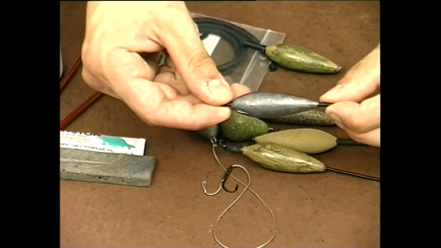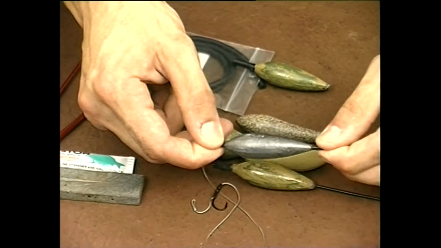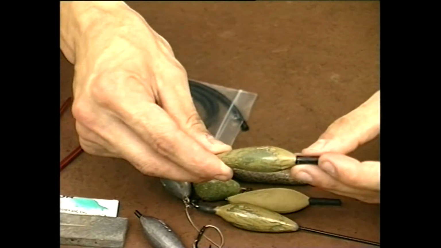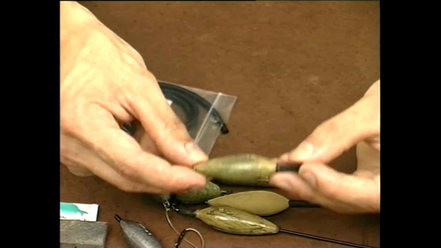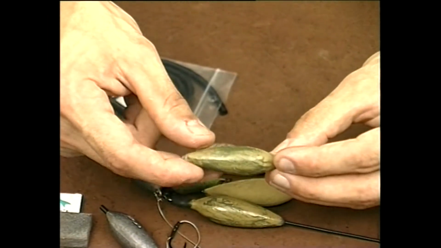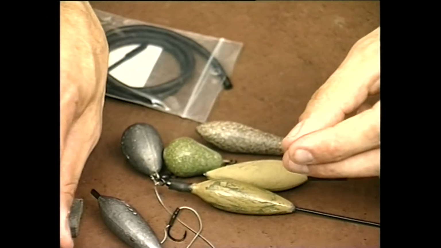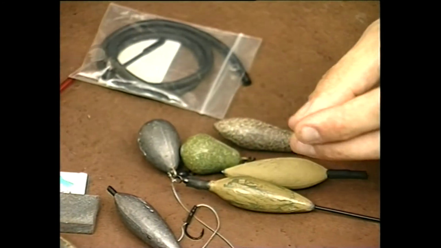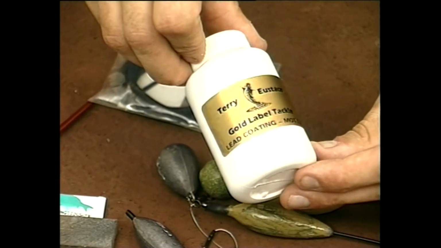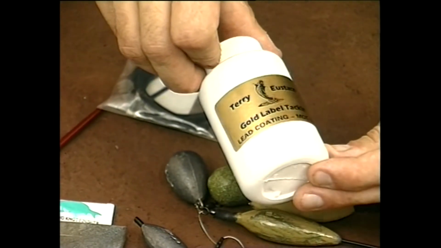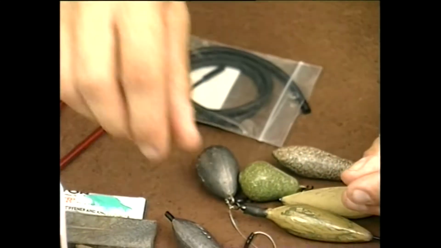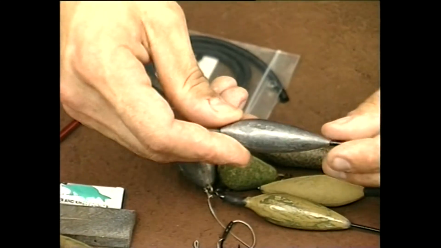So how do you go from that standard lead, as it appears in most tackle shops, to that lead there, which is the kind of end tackle that I would ask you to use in your presentations? Well, it's actually quite easy. You can coat leads by using something that Terry Eustace and quite a few other tackle dealers have, and that's called lead coating paint. This is quite an easy process, but it's one I've yet to get right.